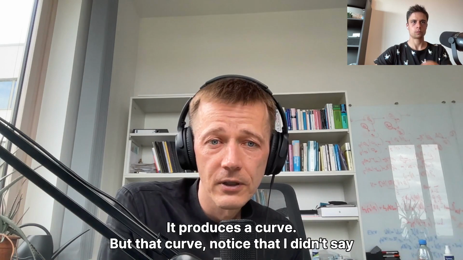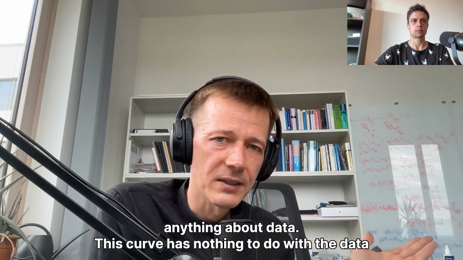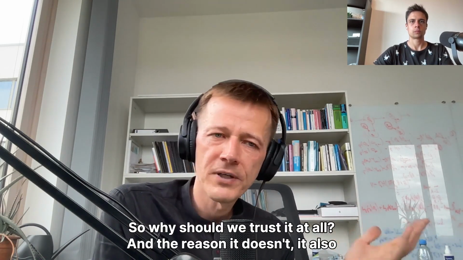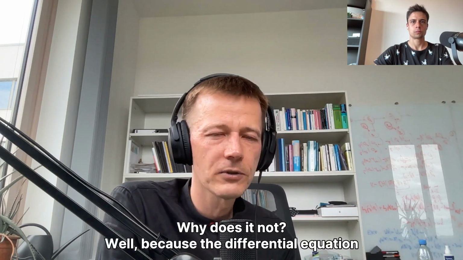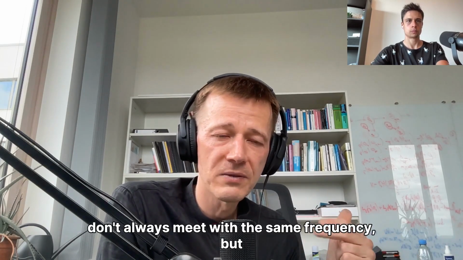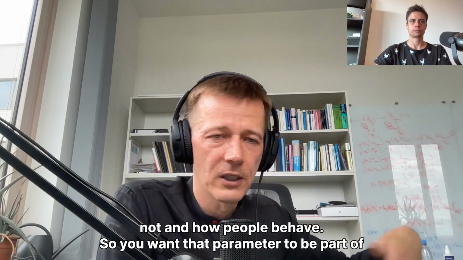But notice that I didn't say anything about data. This curve has nothing to do with the data that we just looked at. It's just a curve. So why should we trust it at all? And it also obviously normally doesn't go through the data. Why does it not? Well, because the differential equation tends to miss certain aspects of reality. Like, for example, the fact that people don't always meet with the same frequency, but their contact rate goes up and down depending on whether we have a lockdown or not and how people behave.